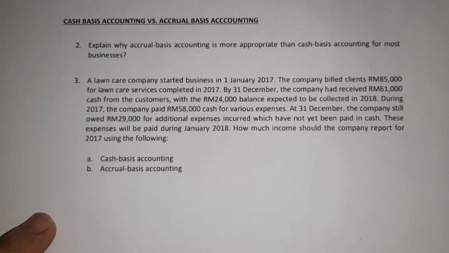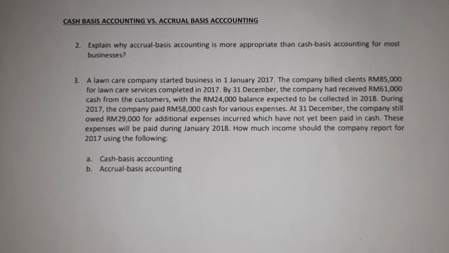Explain why accrual basis accounting is more appropriate than cash basis accounting for most businesses. Okay, the simple answer is like this. Accrual basis accounting is more appropriate because it shows what had happened in the business during one accounting period. But cash basis accounting only shows cash in and cash out in the business during the accounting period.